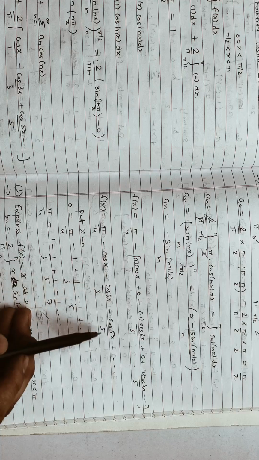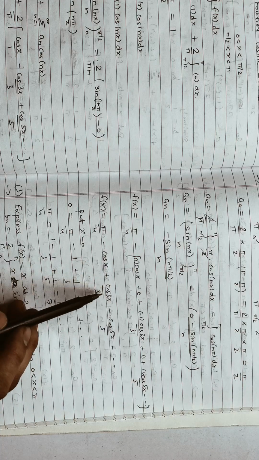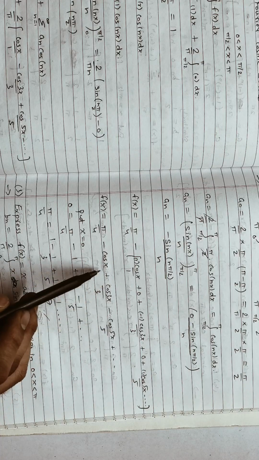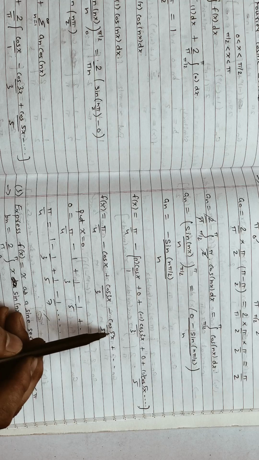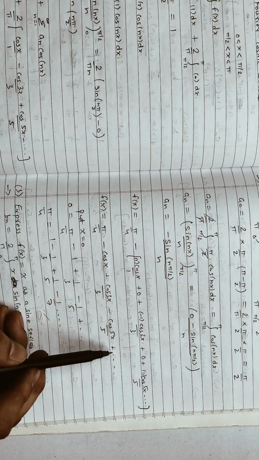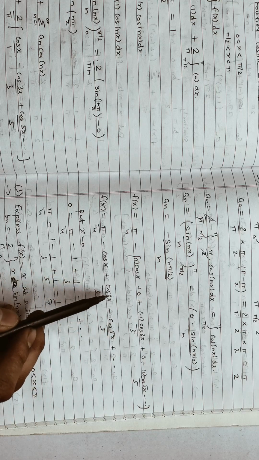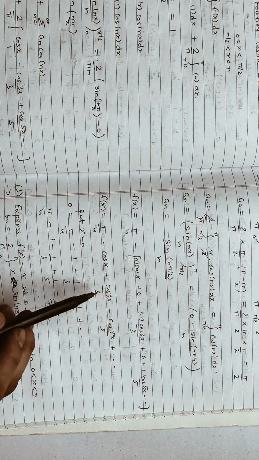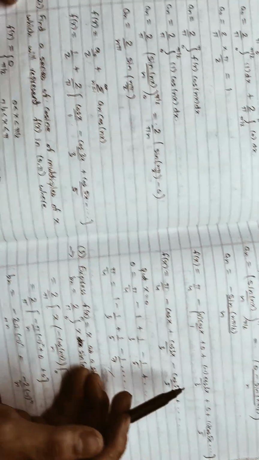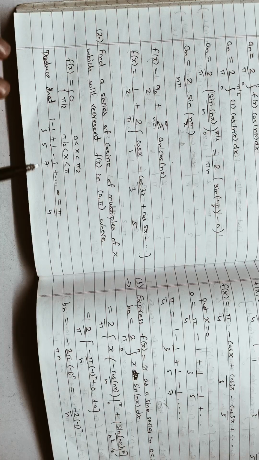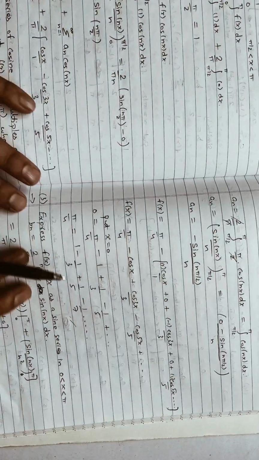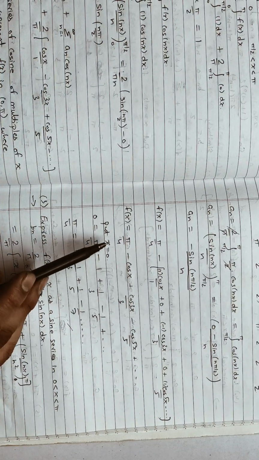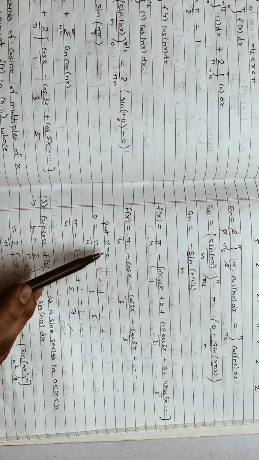So as you can see, this series 1 upon 1 plus 1 upon 3 plus minus 1 upon 5 up to infinity. When I will convert cos theta into 1, I will get the series which I have to calculate here. So here I am putting x equal to 0. So at x equal to 0, function is equal to 0.